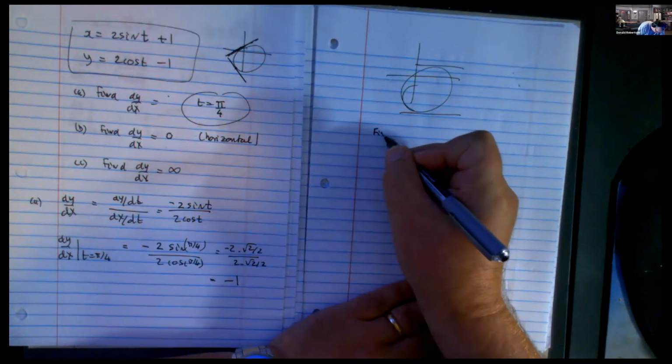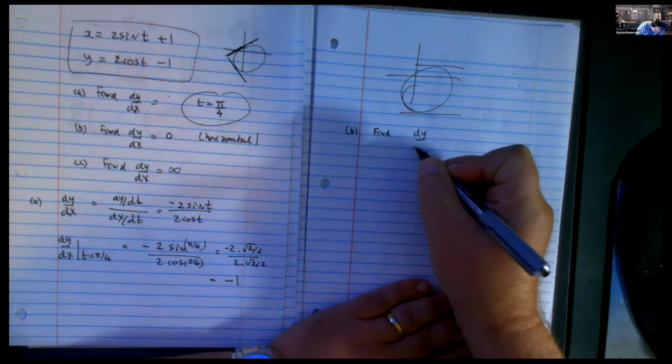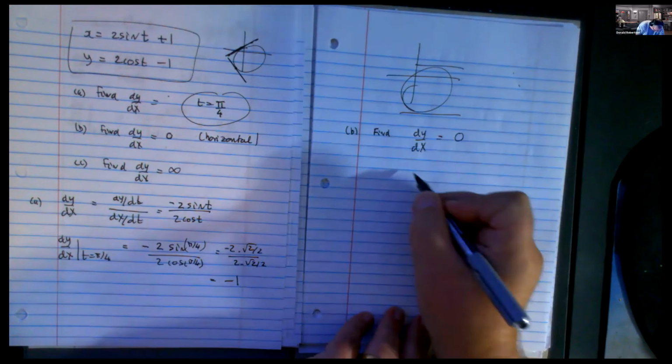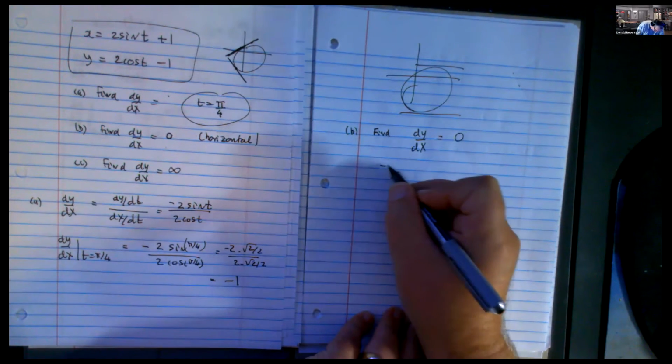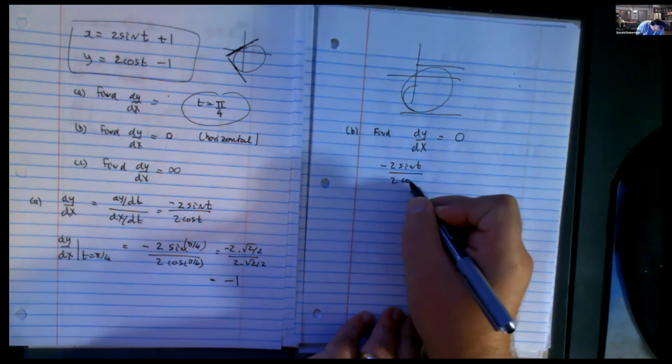So we're going to find when a given derivative is equal to 0, which means that we're going to be solving -2 sine t over 2 cosine t equals 0.